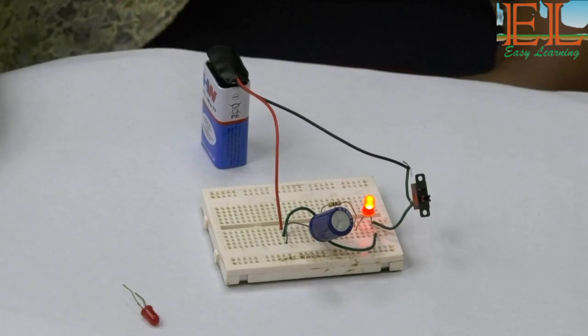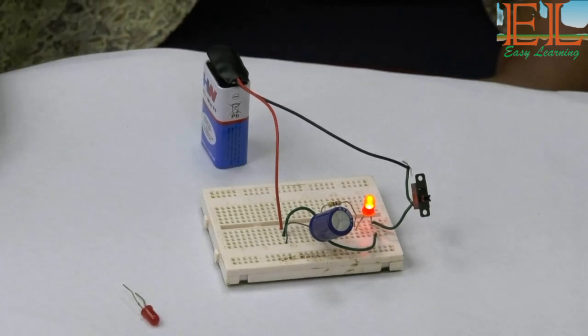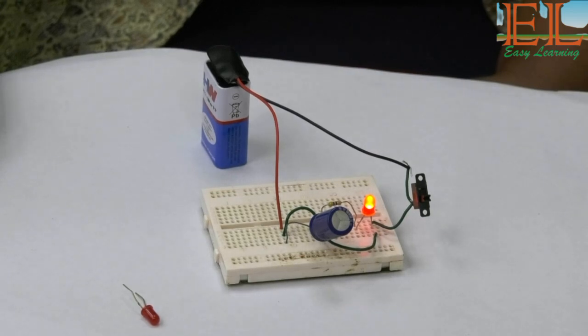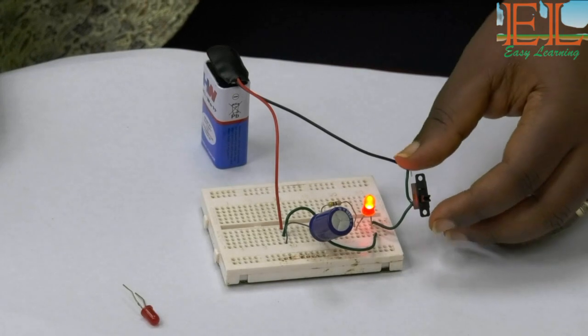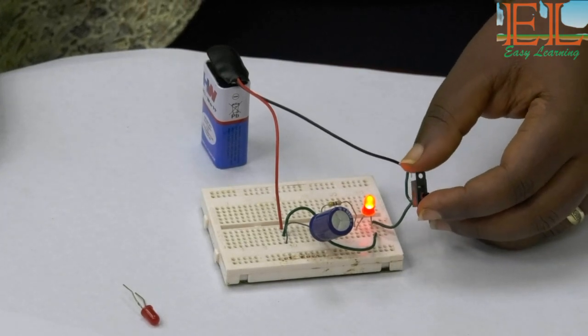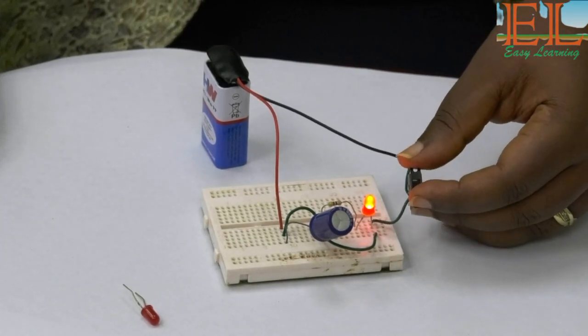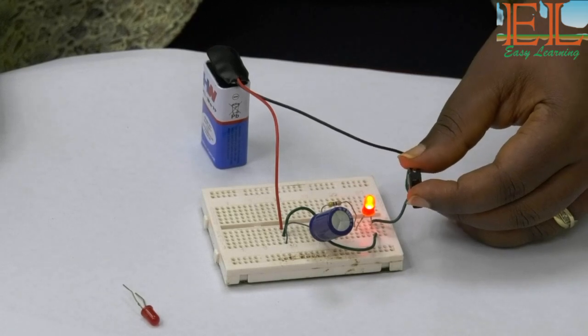You see that the LED is on. We're going to put off our switch and make the circuit opened. Let's see what will happen to the LED.